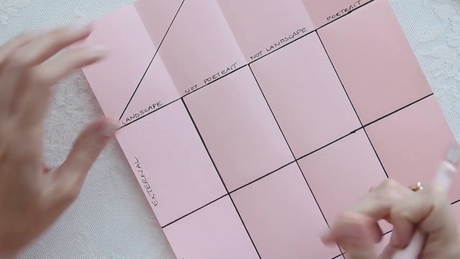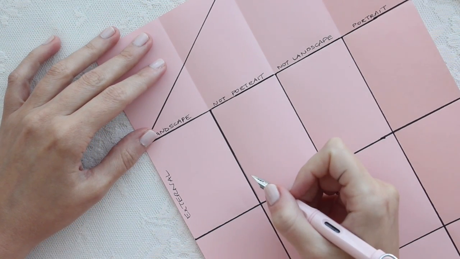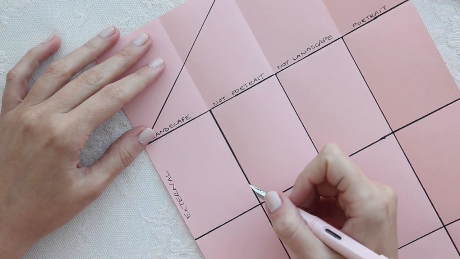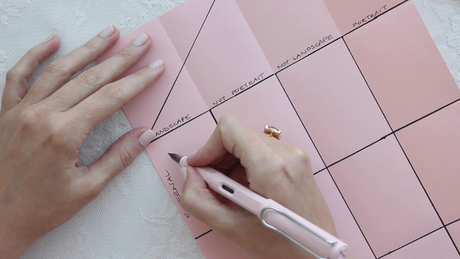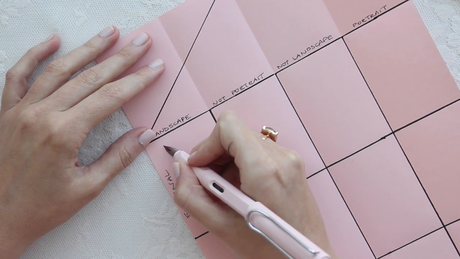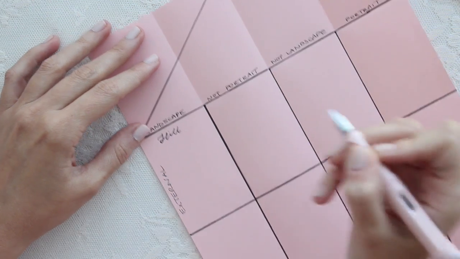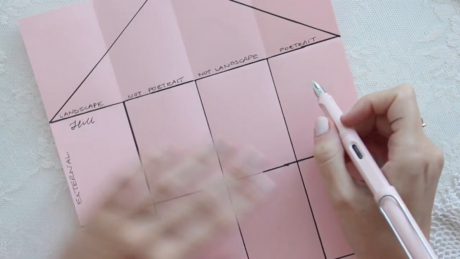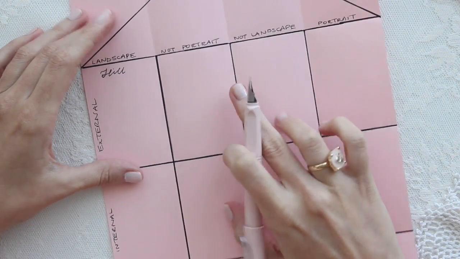Something to do with the landscape and external, the aspect of a landscape, maybe a hill, so that you could get an overview of the landscape. I kind of like that idea. I'm going to note it down here. So I'm just going to write, oops, hill. There we go.